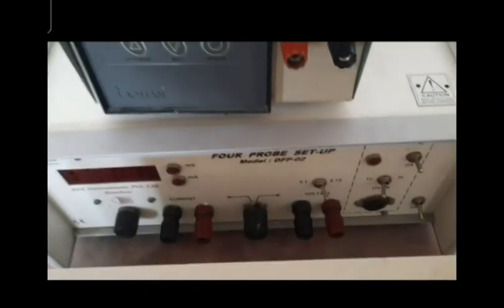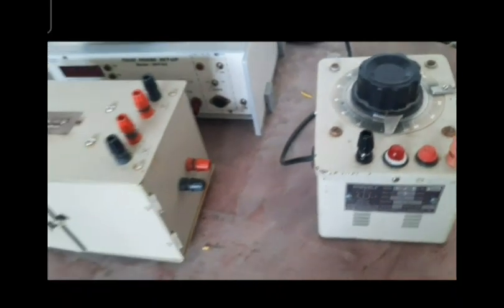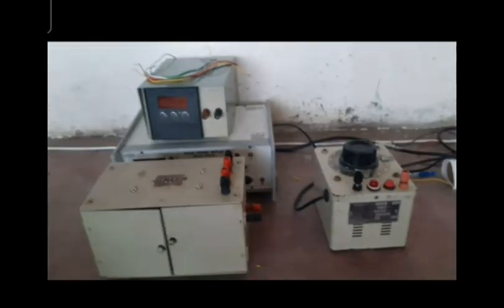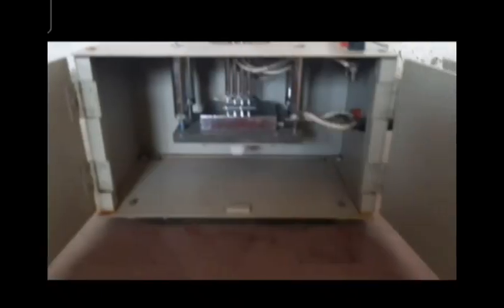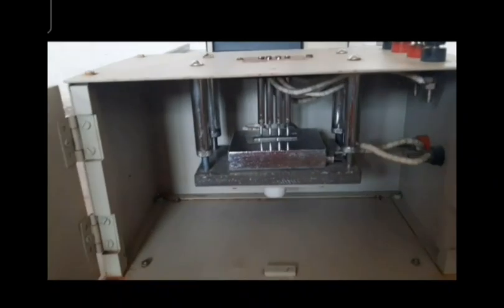First we have to make the connections with the help of connecting wires. We have to connect the above 4 terminals. As we can see, the chamber includes the germanium sample, which has been kept between the 4 probes and the mica sheet.